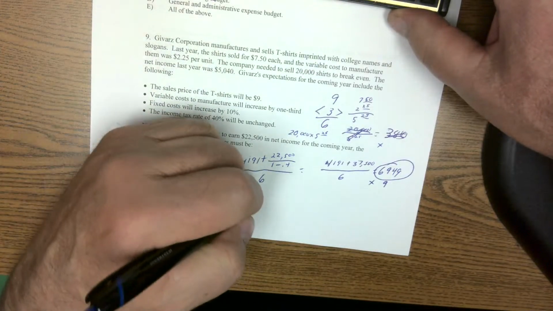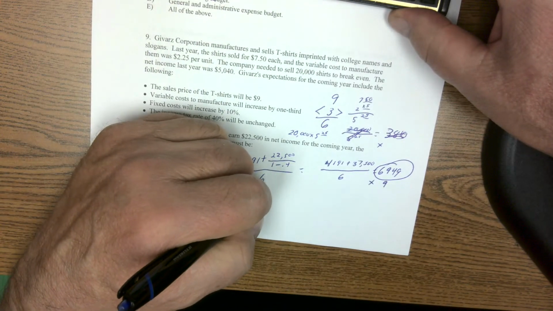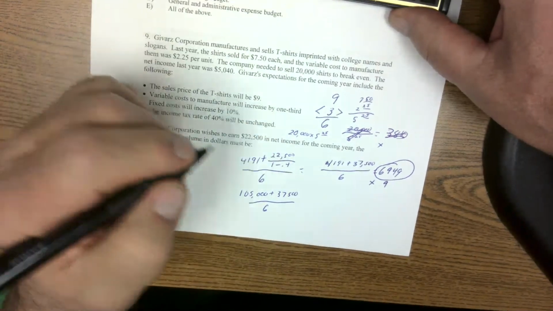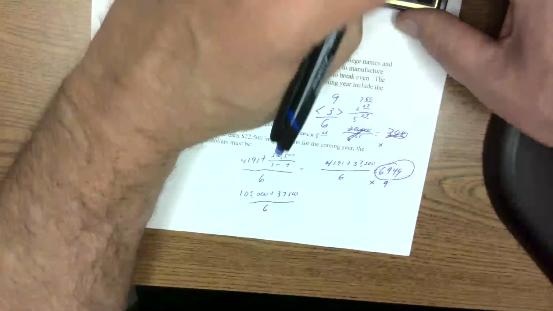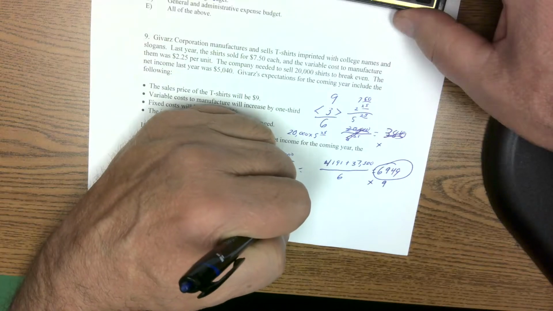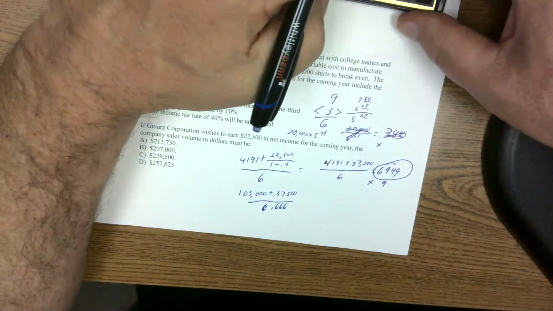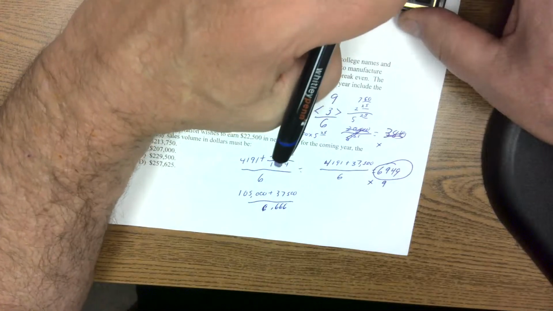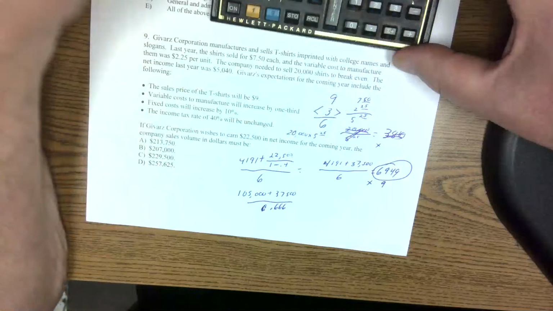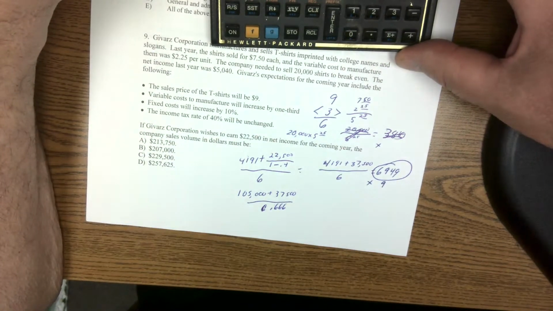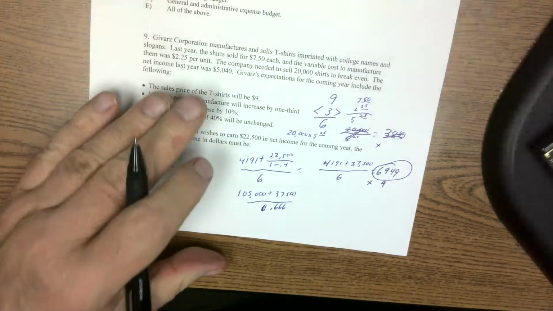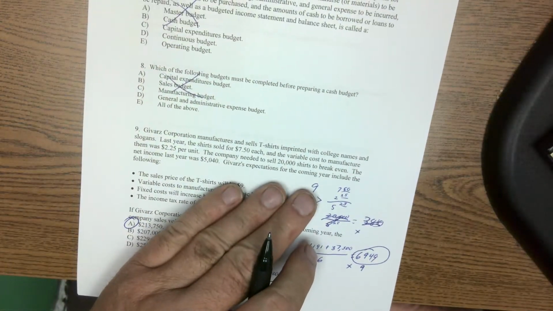Okay, so now we've got 105,000 plus 37,500 divided by, let's see, 6 divided by 9 is 0.666. $213,771. Yeah, so it'll be 213. There we go. On that one. Probably won't see one that tough.